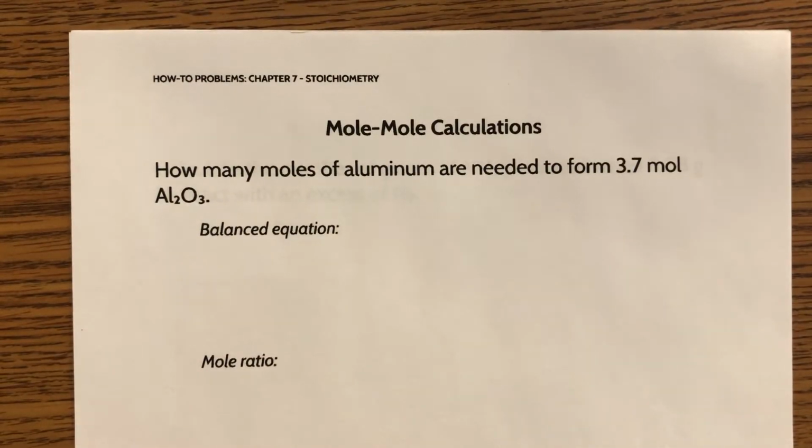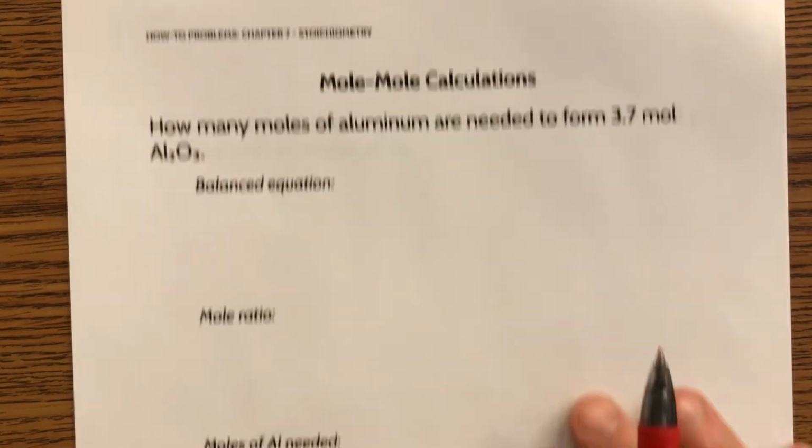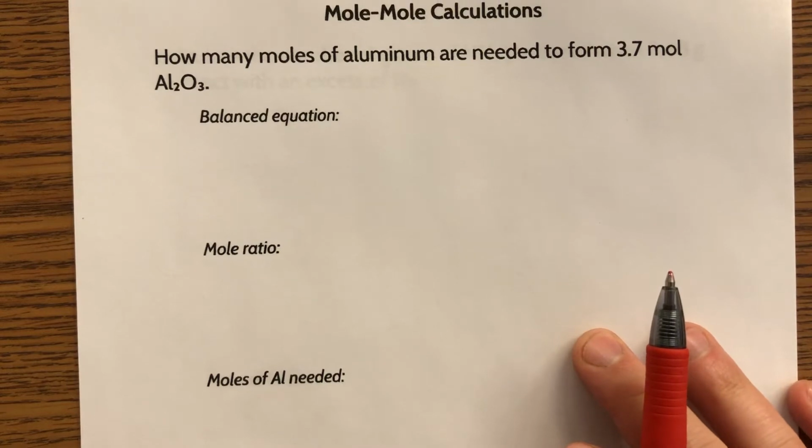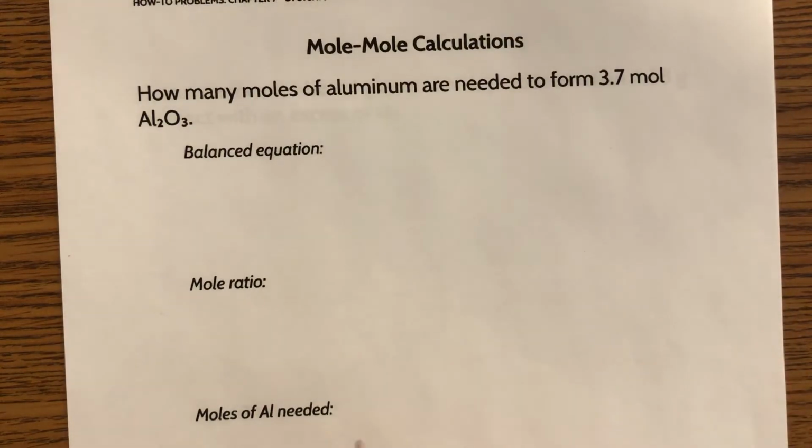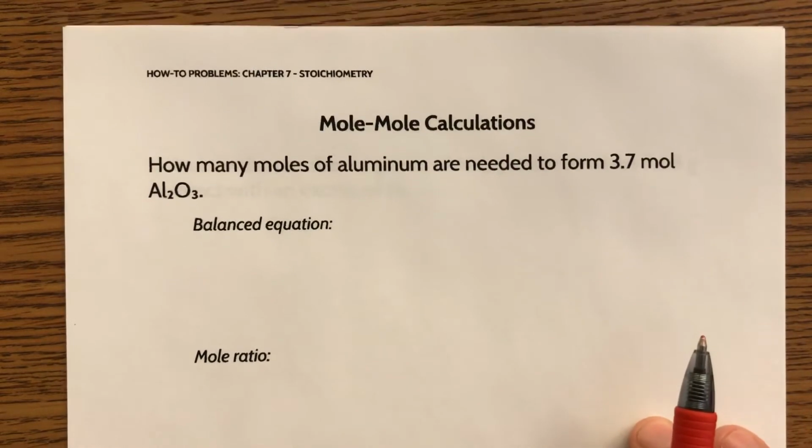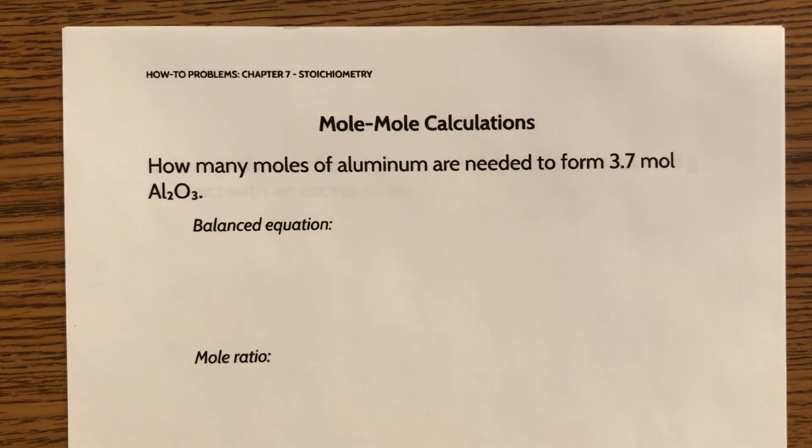Today we're going to be working out mole-to-mole calculations, and we're only going to solve one problem today. There are 3 parts to this problem that we need to solve in order to get to our answer. The question we're asking today is how many moles of aluminum are needed to form 3.7 moles of aluminum oxide. Now, first thing we want to do is balance this equation.